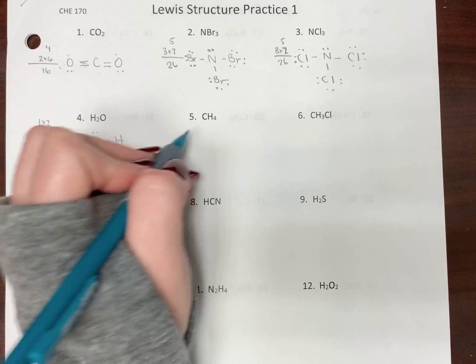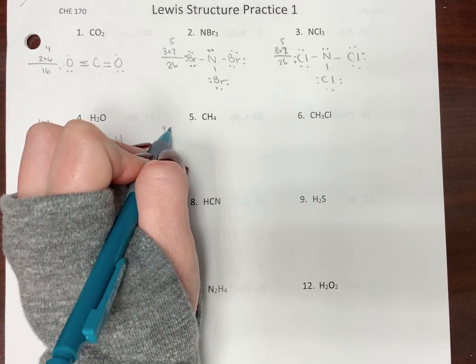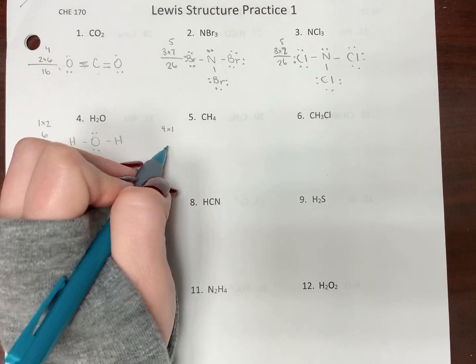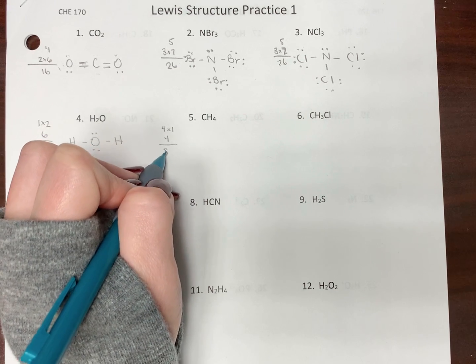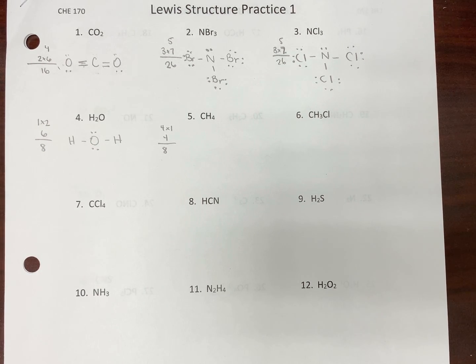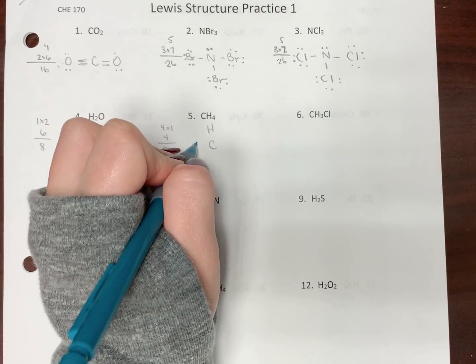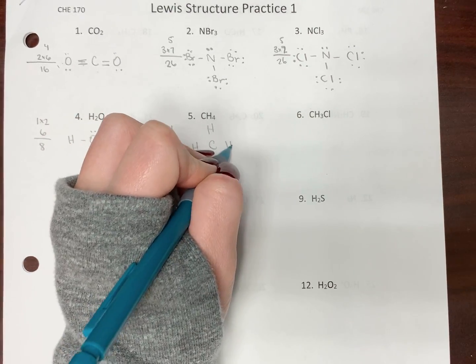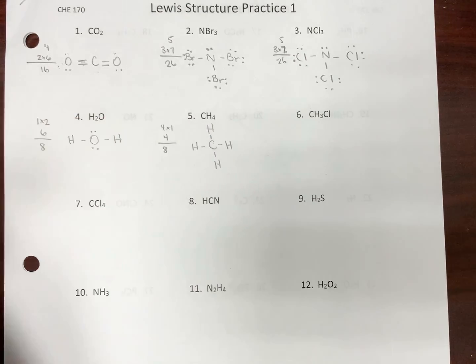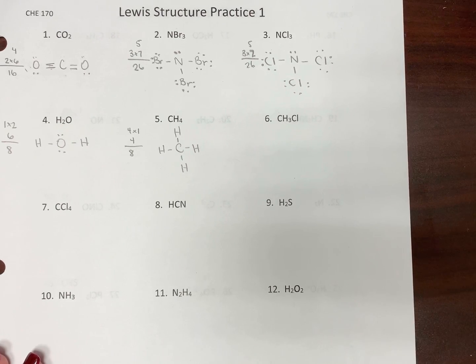All right, CH4. You have 4 hydrogens, each with 1 electron, and then carbon has 4, so you have a total of 8. And then connect them. 2, 4, 6, 8, no extra electrons, done. Okay.